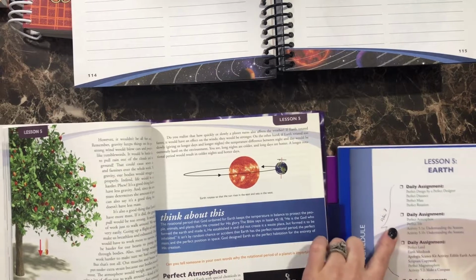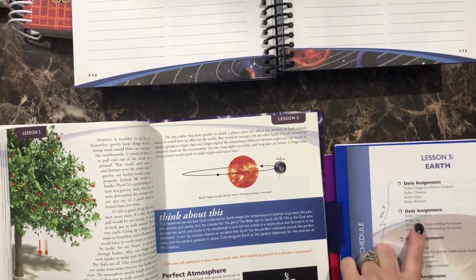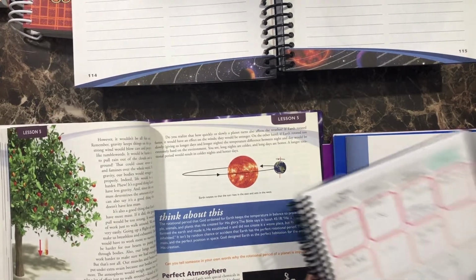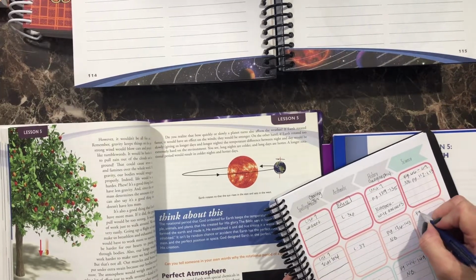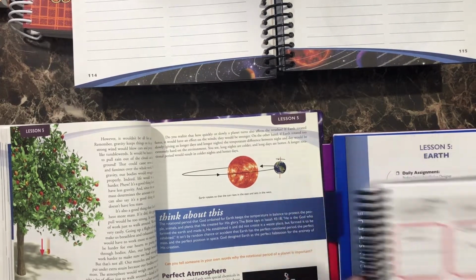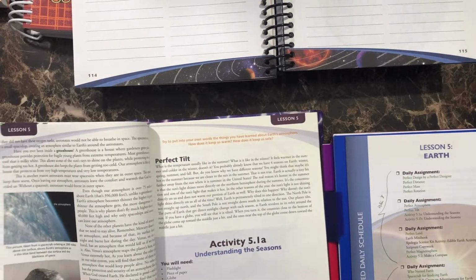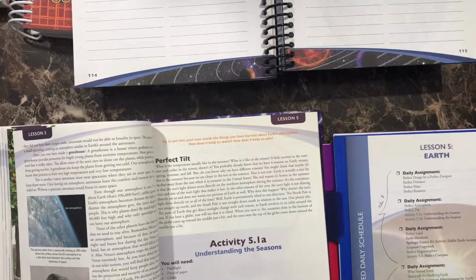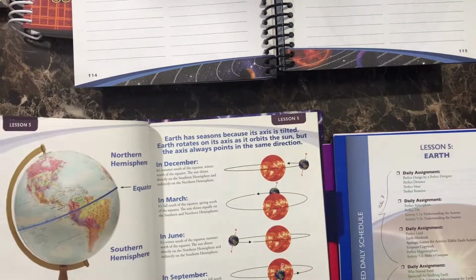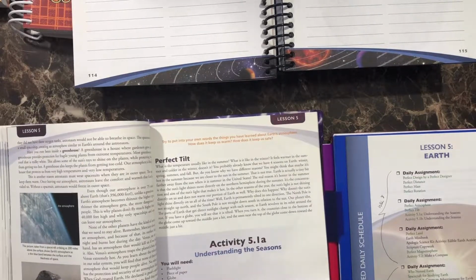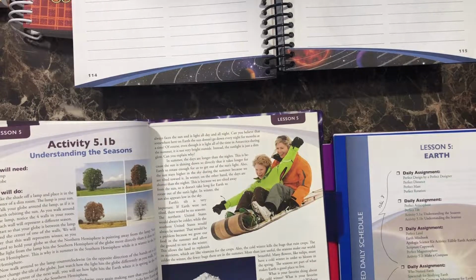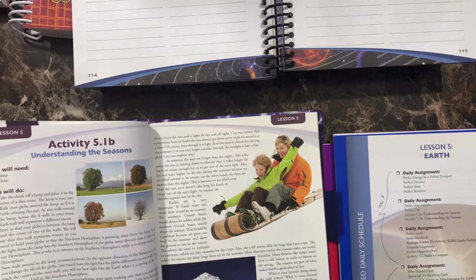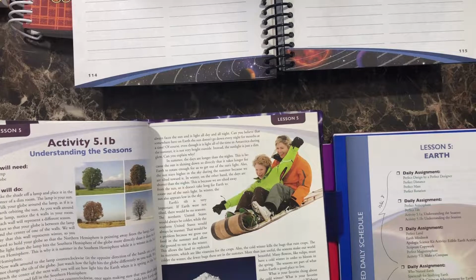Let me see what else they have. Okay, so the next one's going to be an activity. For Tuesday, they're going to be doing a perfect atmosphere. So let's just write page 69. They're going to be doing a perfect tilt. And then they're going to be working through activity 5.1a and 5.1b. Are we really doing both of those?